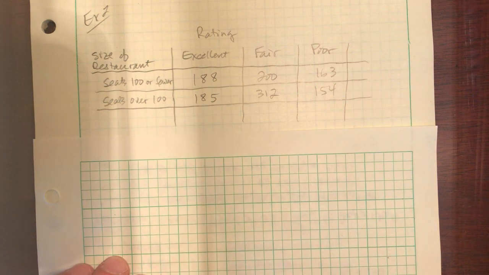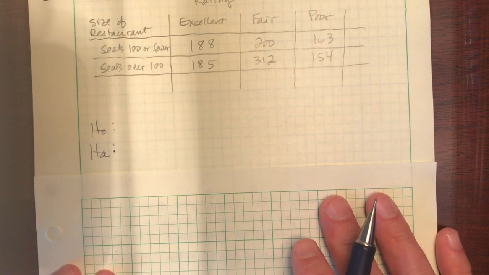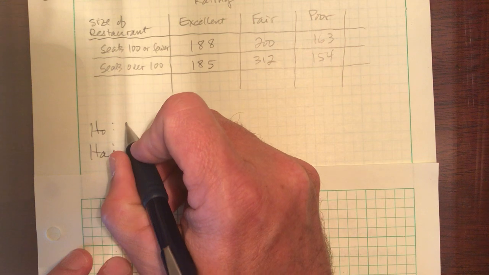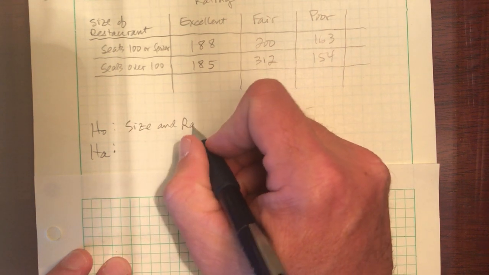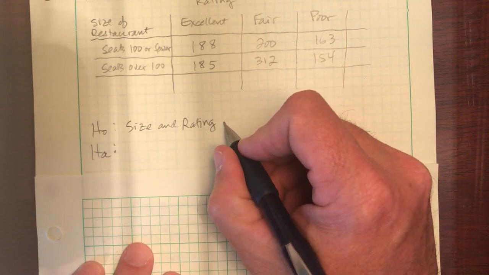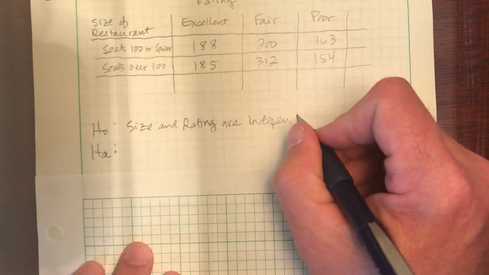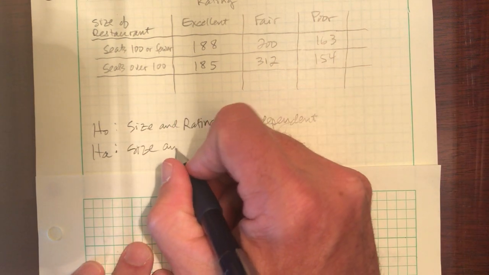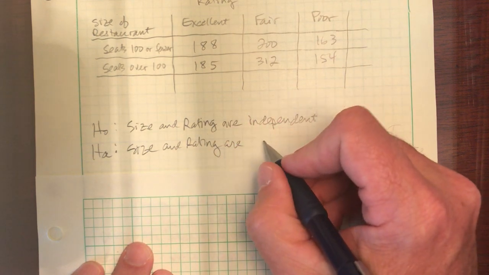I'm going to skip filling in those outside totals. That's not that important right now. What is important? Let's set up my null and alternative. Let's call out my two variables, restaurant size and the restaurant's rating. So I'm going to state my two variables this time. Size and rating are independent. Always independent at the null. My alternative, size and rating are dependent.